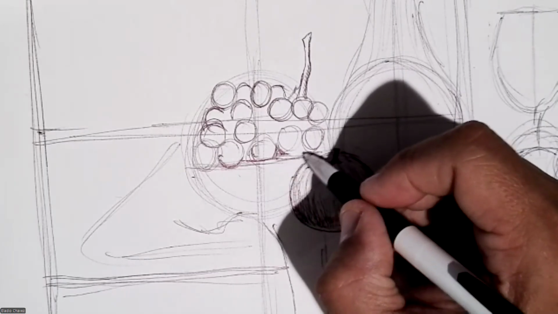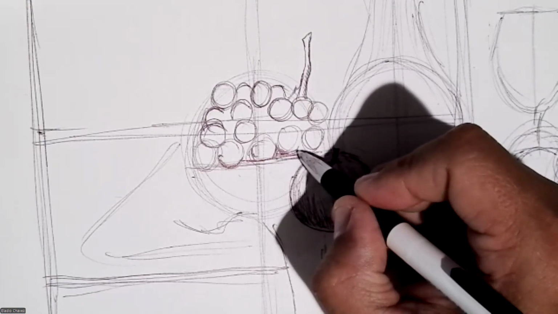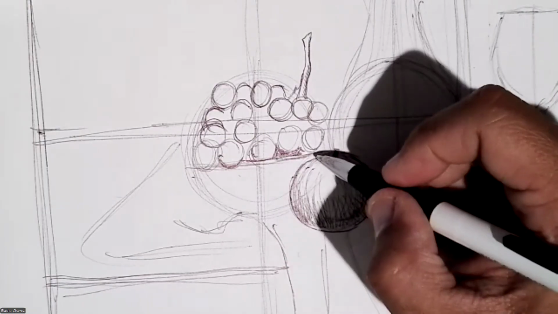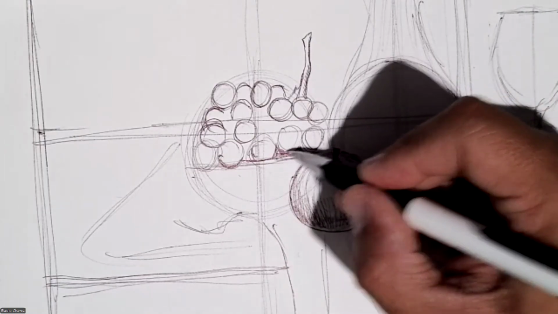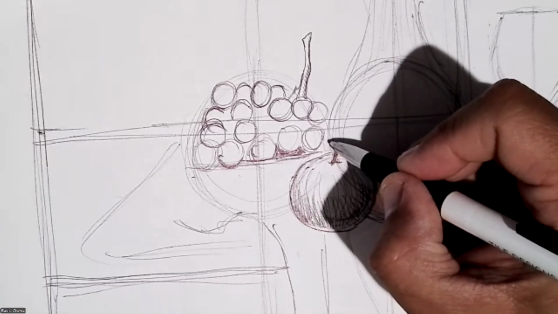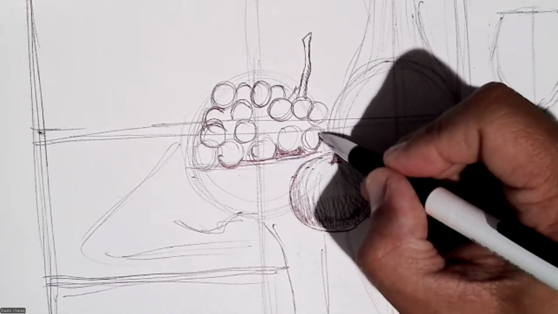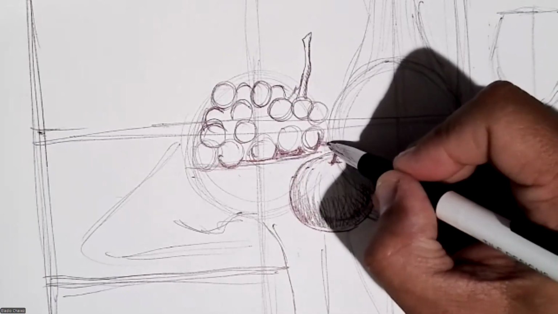Ooh, negative shapes. We haven't really talked about negative shapes. We don't talk about that much. Negative shapes. I don't like being negative. And then here, this grape should probably be in a little bit more because there's a lot of space in there.